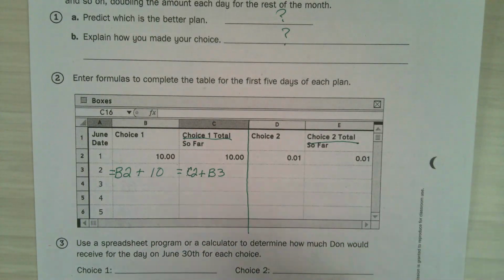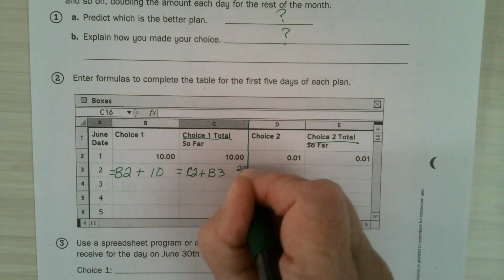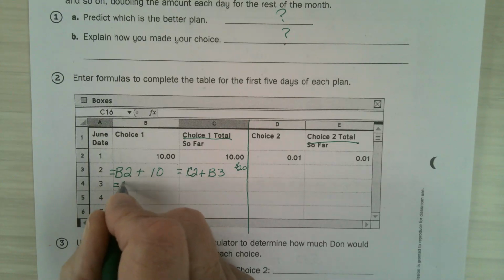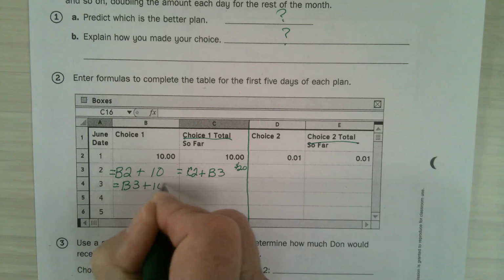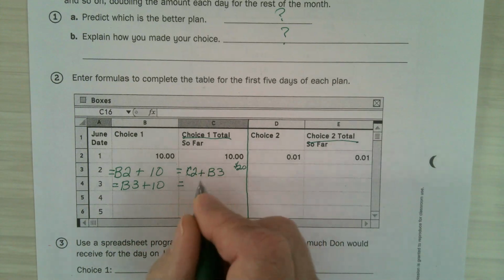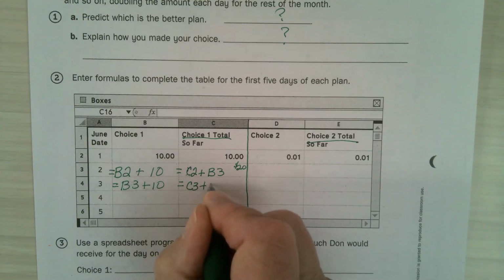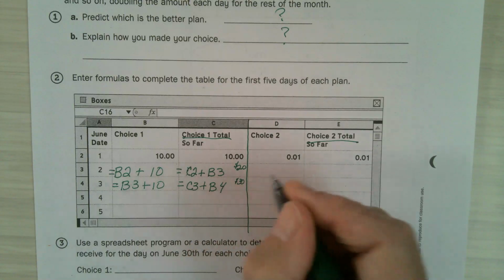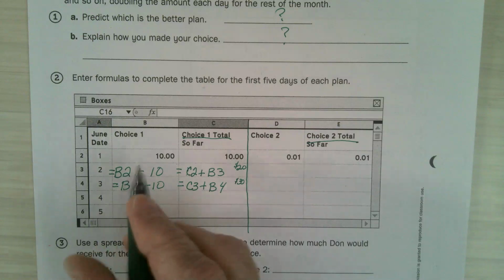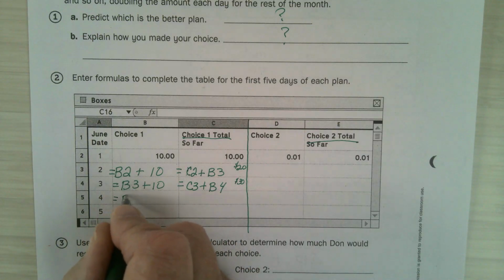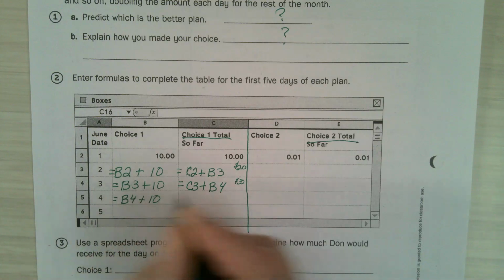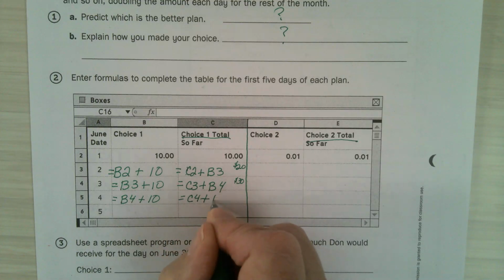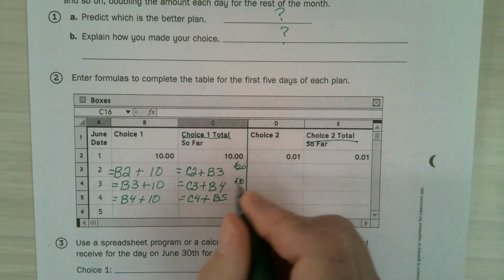And that would give you the answer, okay? And the answer is going to be $20. So on June 2nd, you get paid $20. On June 3rd equals B3 plus 10. So this is going to equal C3 plus B4. And you're going to get $30. In this one, on June 4th, it's going to be B4 plus the 10 again. So that equals C4 plus B5. So now they're up to $50.